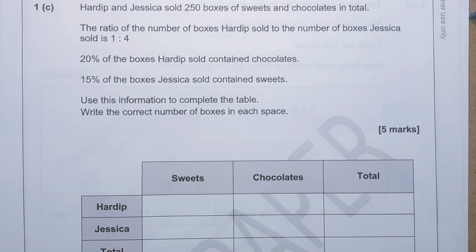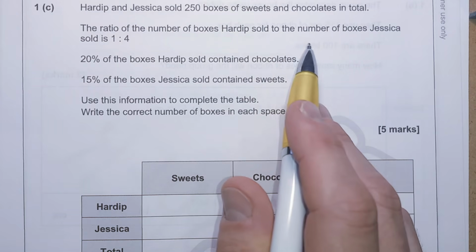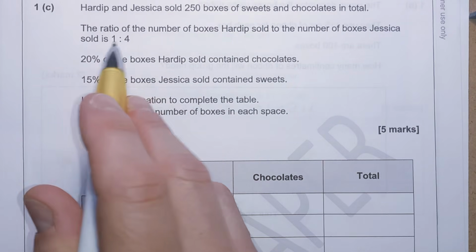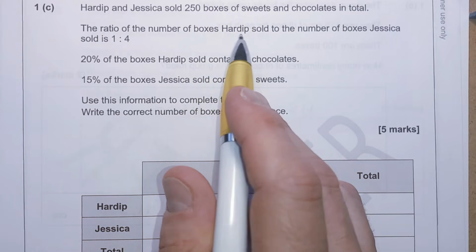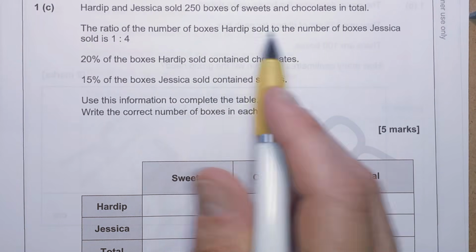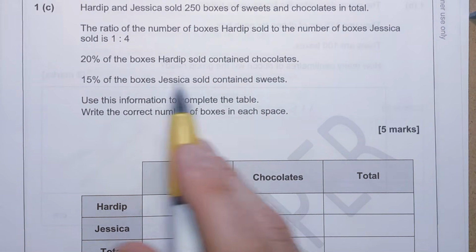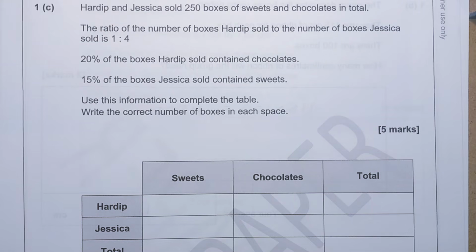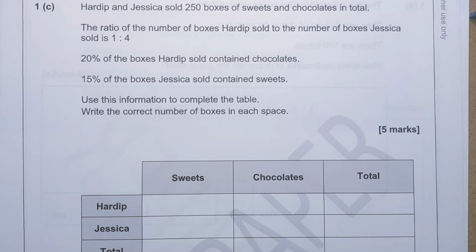(1C). Hardip and Jessica sold 250 boxes of sweets and chocolates in total. The ratio of the number of boxes Hardip sold to the number of boxes Jessica sold is 1 to 4. So every time Hardip sold 1, Jessica sold 4. 20% of the boxes Hardip sold contained chocolates. 15% of the boxes Jessica sold contained sweets. Use this information to complete the table. Write the correct number of boxes in each space.